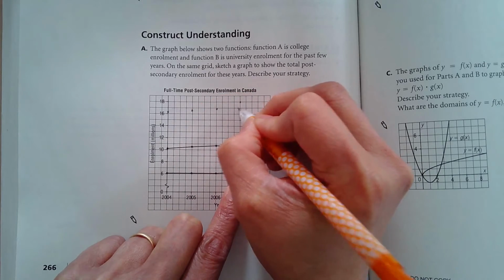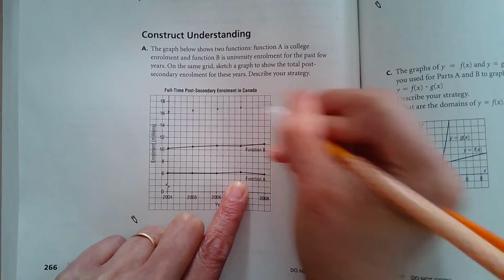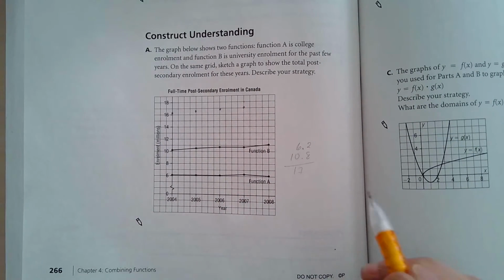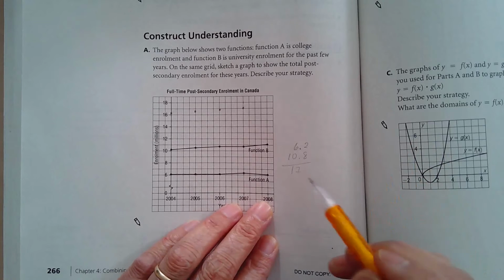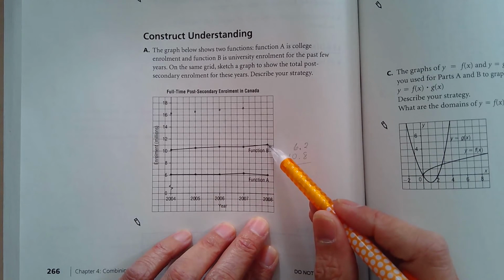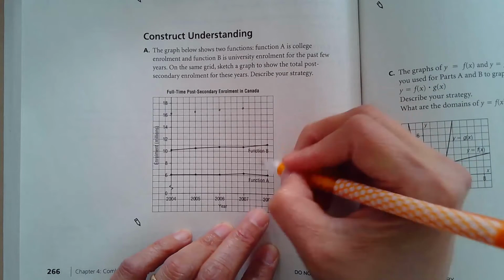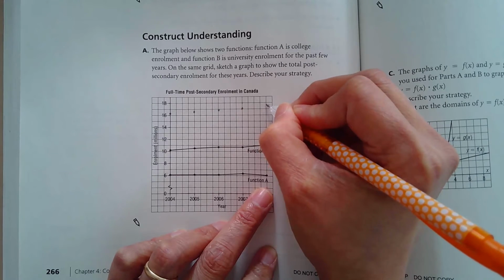And lastly, 2008. 6 and 11.1 maybe. So it's going to be 17.1.